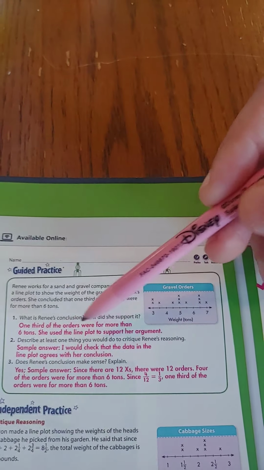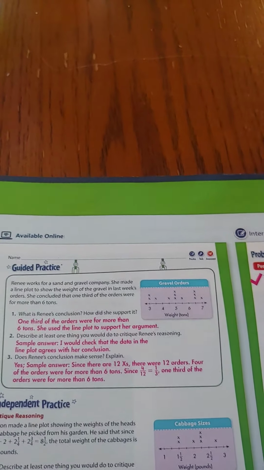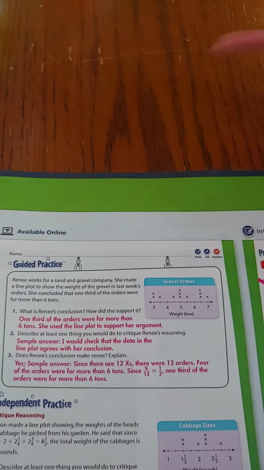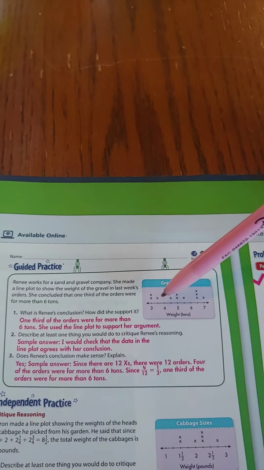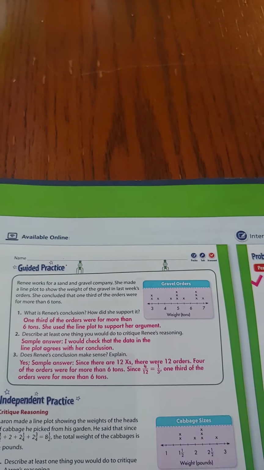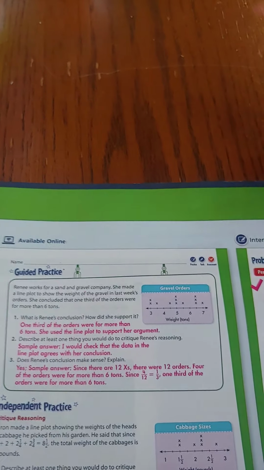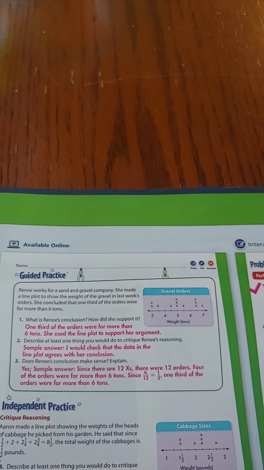So, moving forward, describe at least one thing you would do to critique her reasoning. To critique, to check it. Right? So the first thing we're going to do to check it anytime is we need to see how many orders we have. So once you count these X's, you know there were 12 orders or 12 X's. Okay? So there's 12 X's, and then we say, well, how many of them were more than 6?